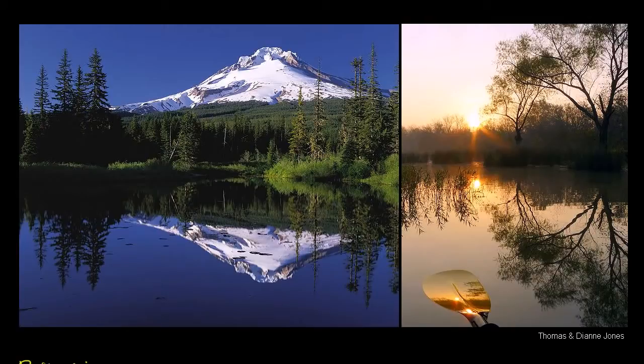So let's see. I'm going to try to match up parts of the mountain. You have this part of the mountain up here, and the part of the reflection right over there. So what's happening right here is light is coming from that part of the mountain, hitting this part of the surface of the water, and then it's getting reflected, specular reflection, to our eyes.